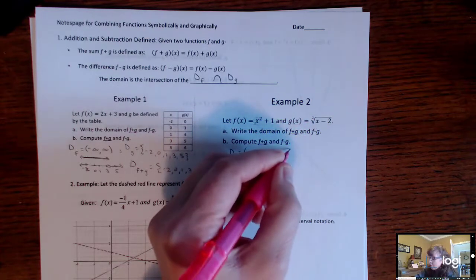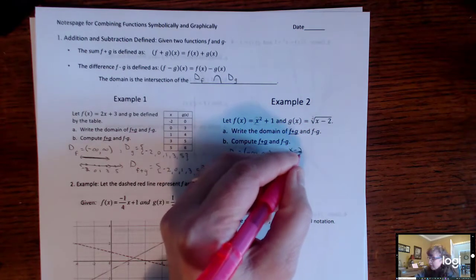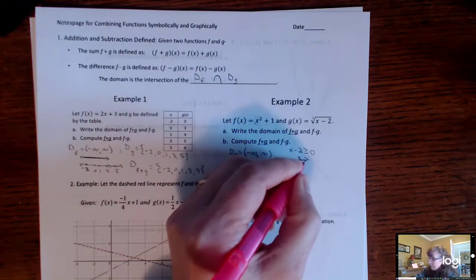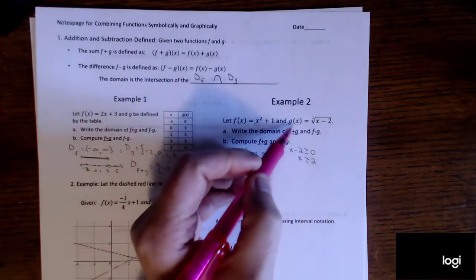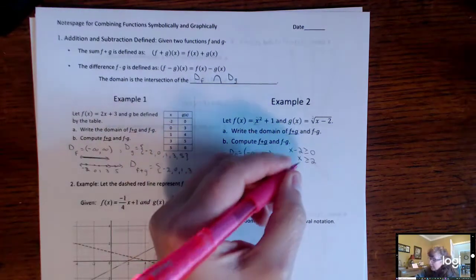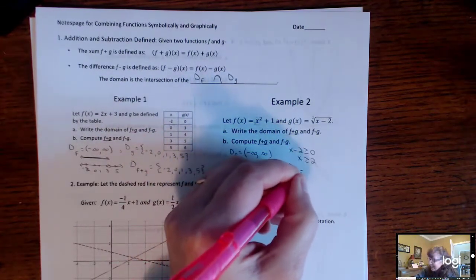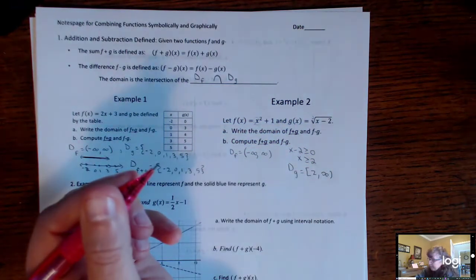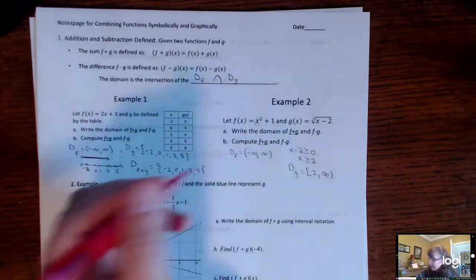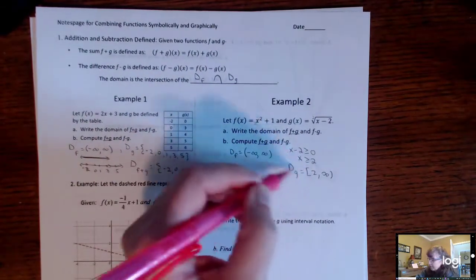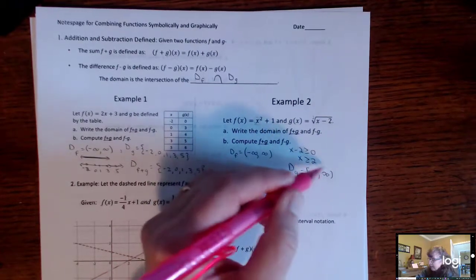So we know that what's under the radical has to be greater than or equal to 0. So we know that the only numbers that you can put in for g here would be the numbers that are greater than or equal to 2. So the domain of g is bracket 2 to infinity. Okay, so we want to find the intersection. Well, we know that this is everything, and this is just 2 to infinity. So this is going to be the domain of the sum and difference.